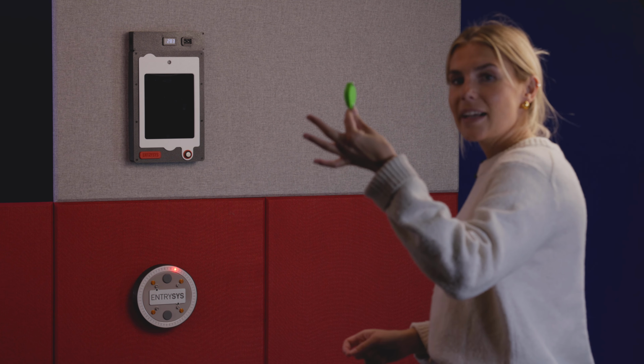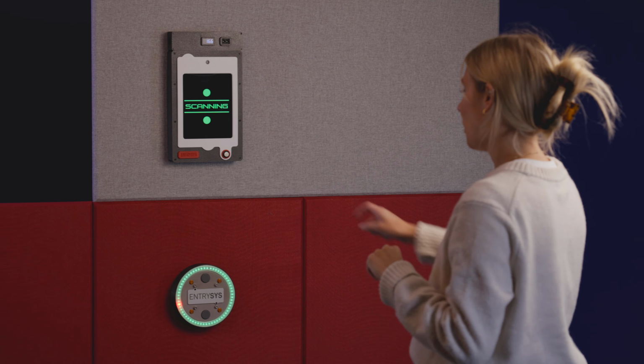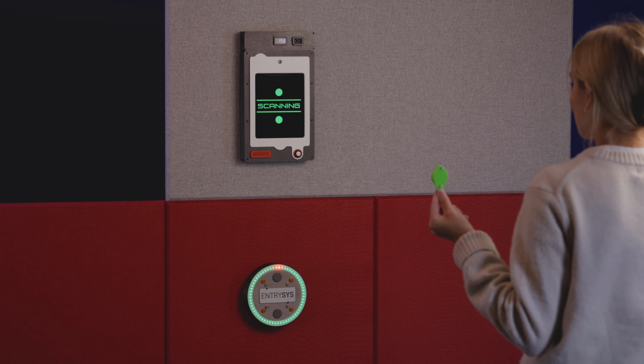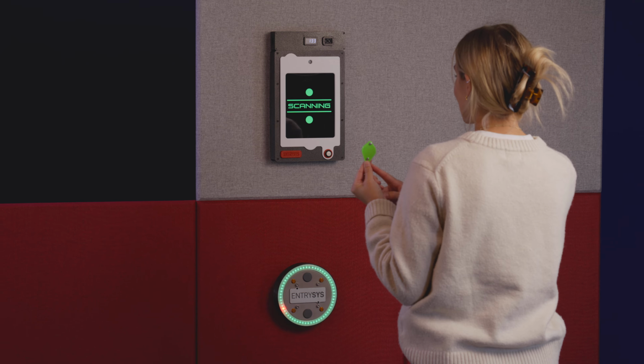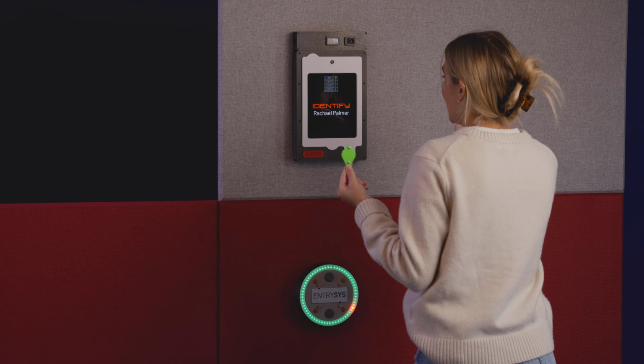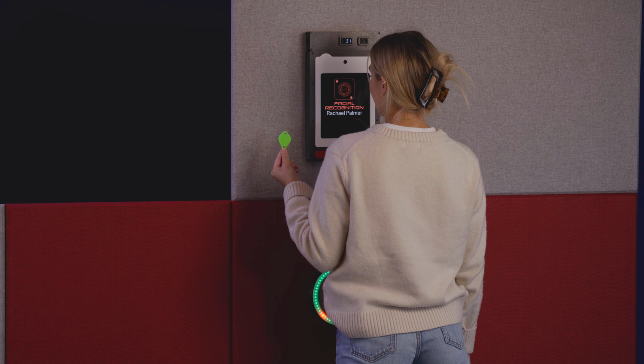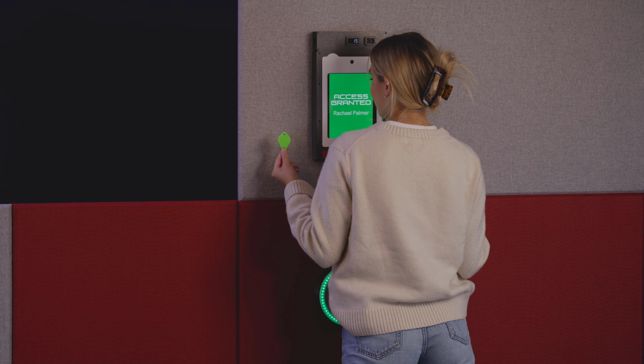And this Bluetooth tag is being listened for by this beacon here. So as I walk towards the prop again, this time the beacon has identified the Bluetooth tag as me. I will be identified as Rachel, facial recognition, and then granted access.